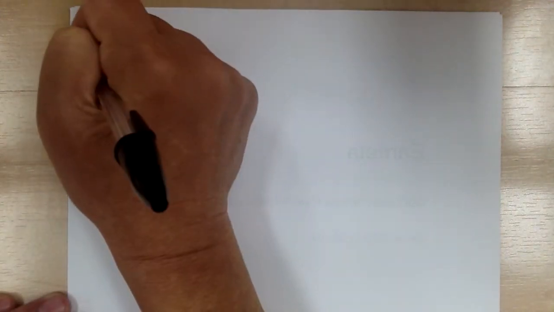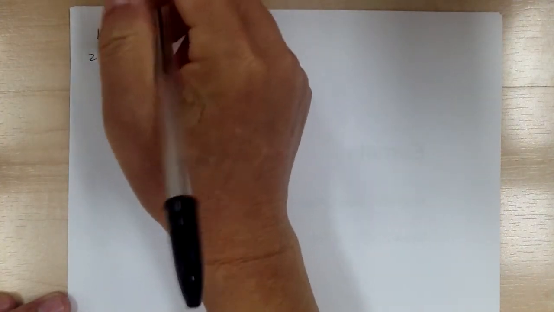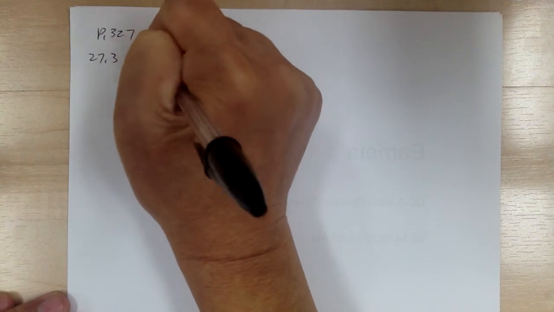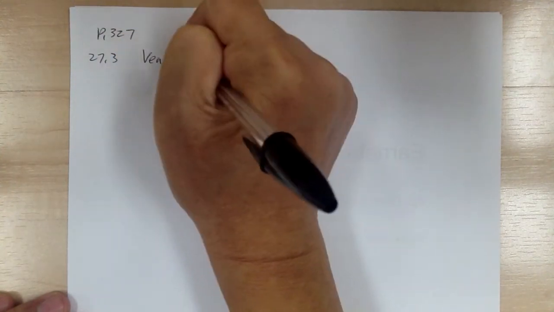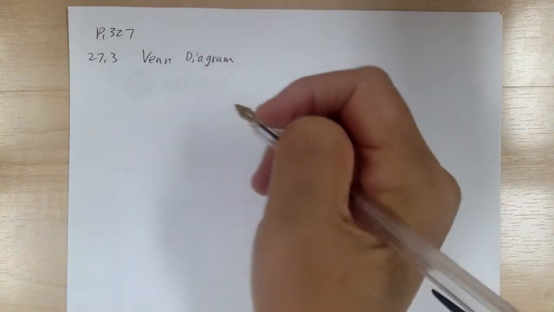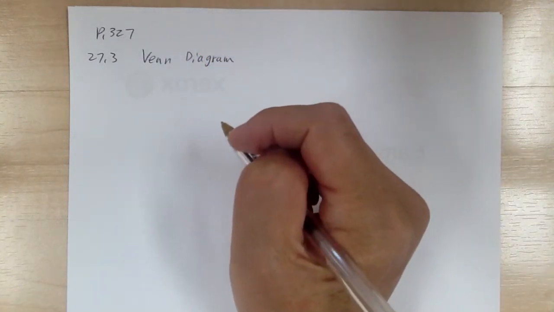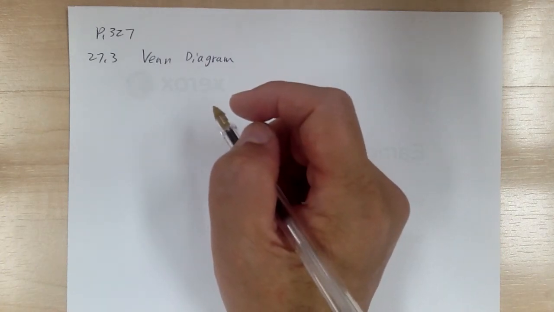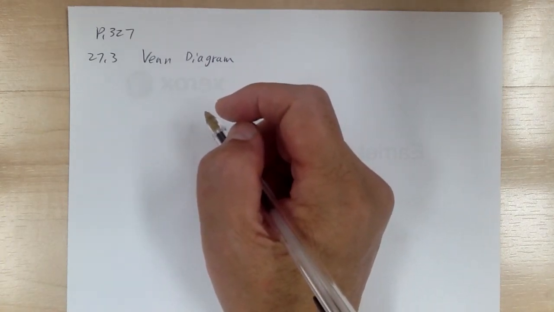Okay, let's go to page 327, and this is lesson 27.3, and this lesson is on Venn diagrams. Now, Venn diagrams are used to deal with sets, like three sets or less. Okay, that is drawing circles, and I already did some of them already.